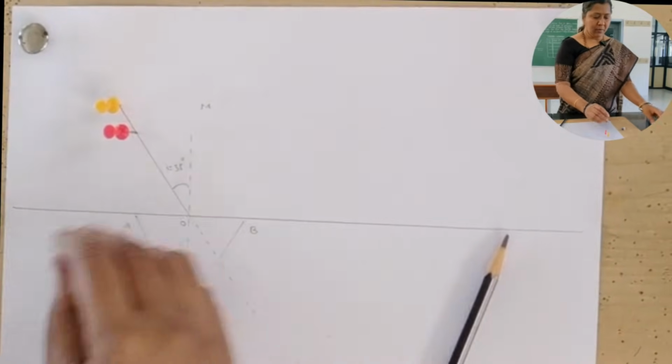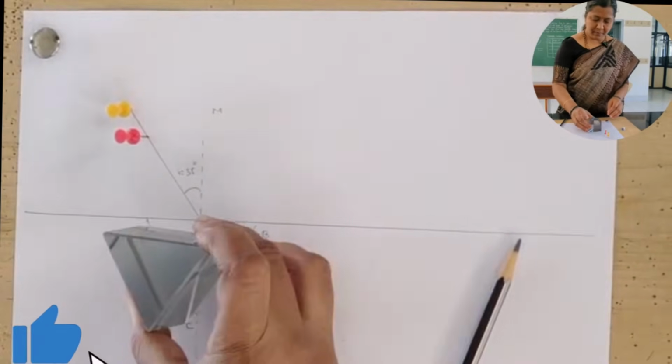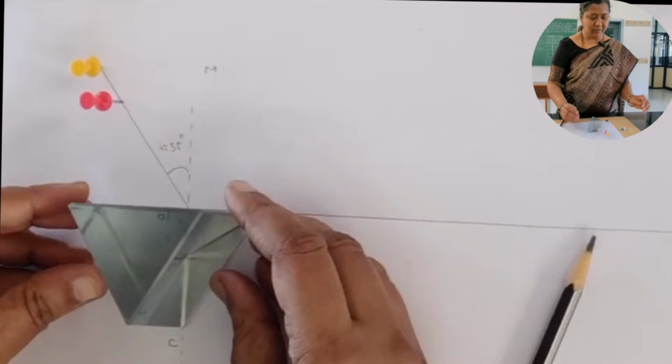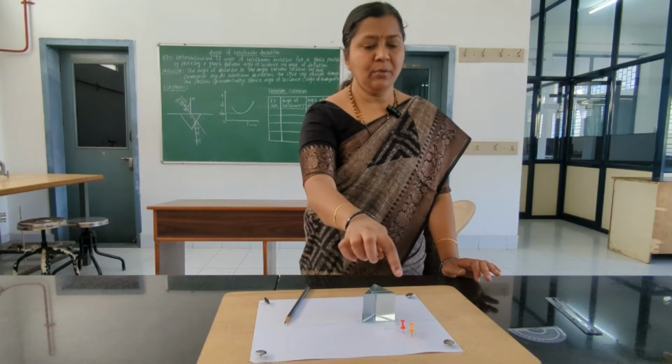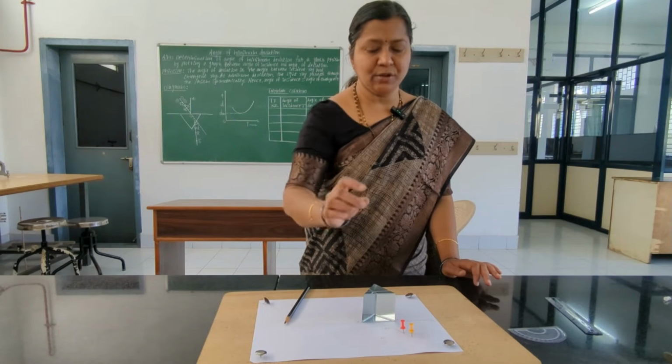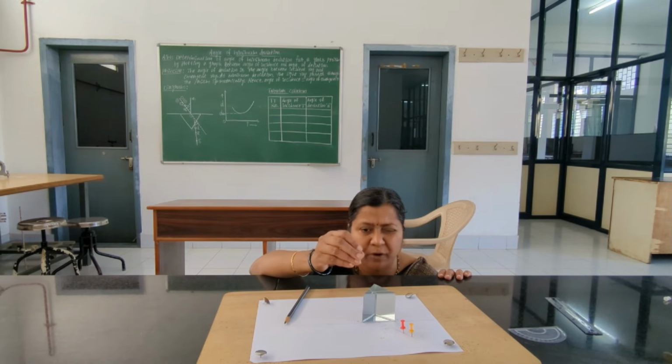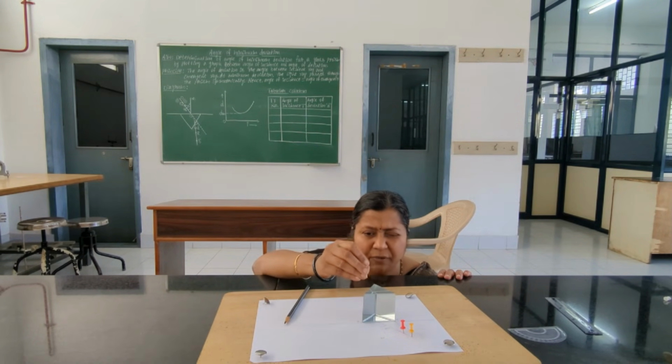Okay, now put a prism exactly how we have traced. This particular part you have to be very careful. Now we have put a prism, two pins are put in the direction of incident light. Now a little bit bend down and look forward for two images of the pin.